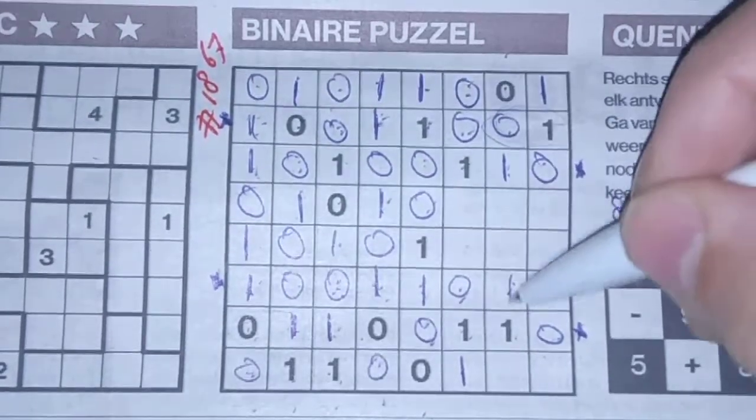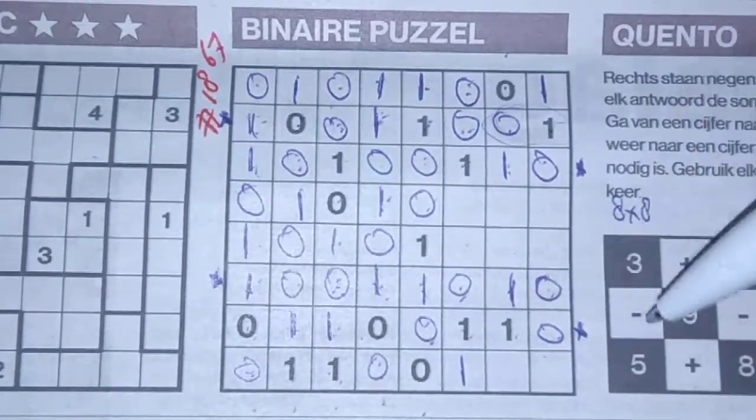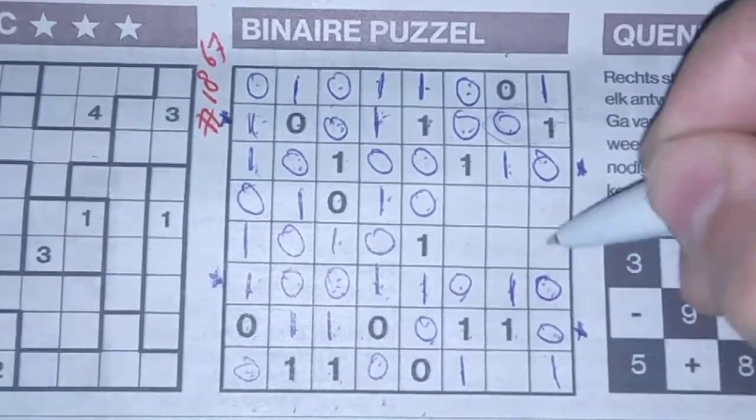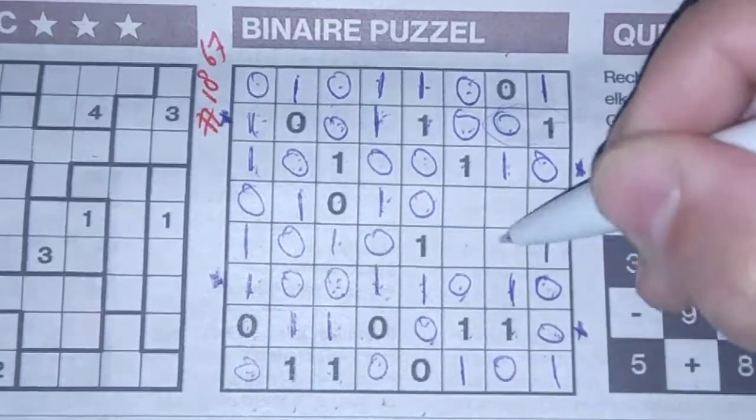We have an O here, this should be a 1. We have a 1 here, this should be an O. Double O, here 1, there 1. Double 1, here no, there no.